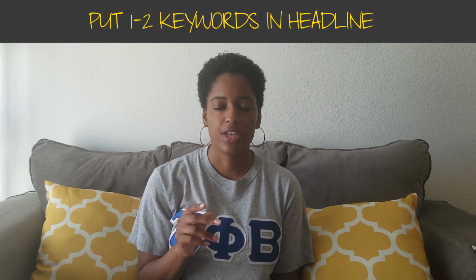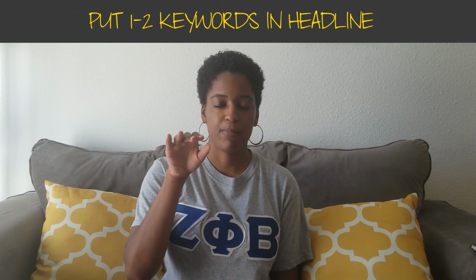The next one is put 1 or 2 keywords in your headline. There is a place, I think below your name, where you can put a short description of who you are. They don't really allow a lot of characters. Below that they allow more of a description, but in the top part it's suggested that you only use 1 or 2 keywords, and use keywords that people will search.